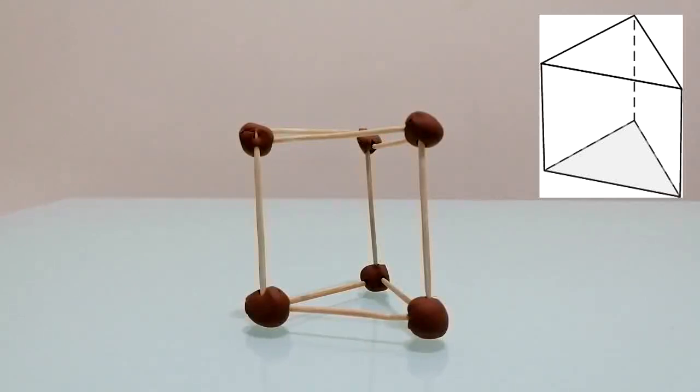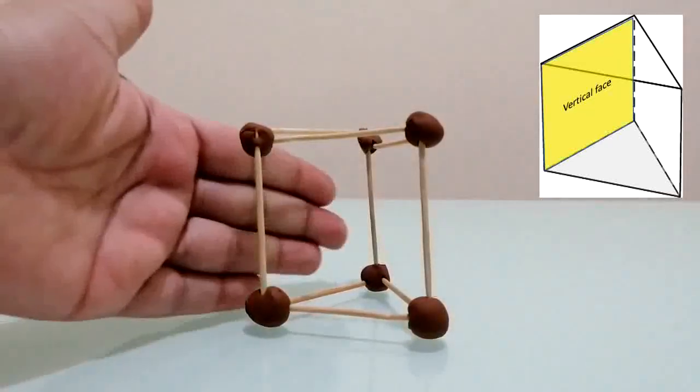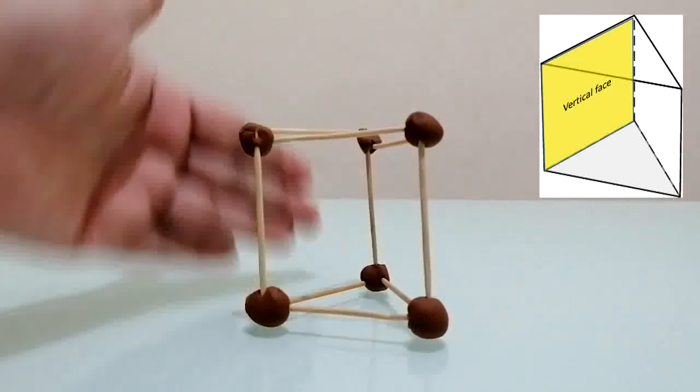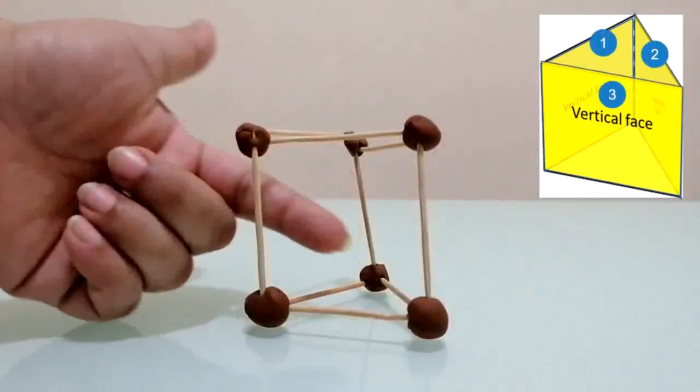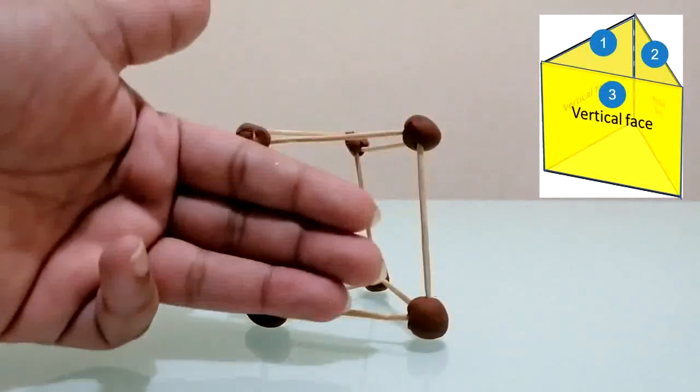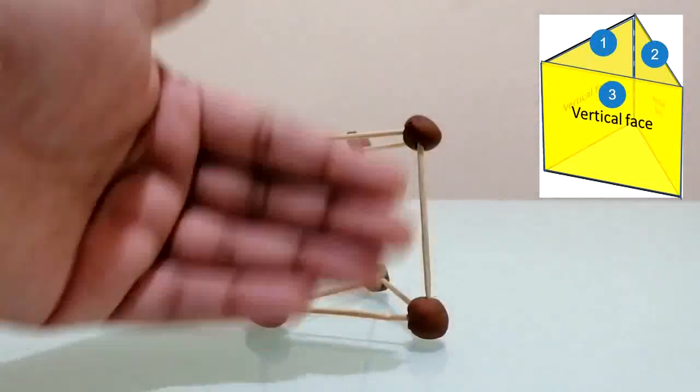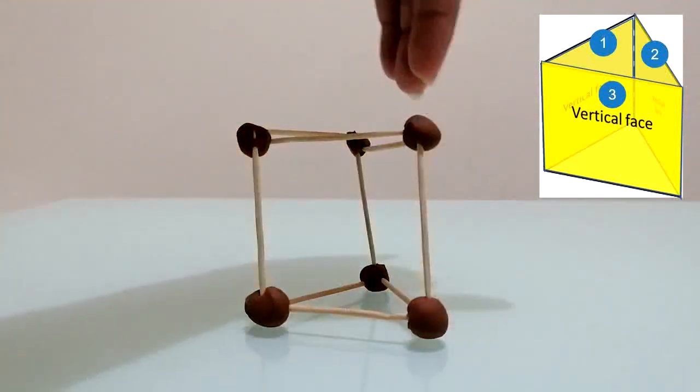Okay, now tell me how many vertical faces are there. Let's count. 1 face, 2 and 3. This one. So there are 3 vertical faces.